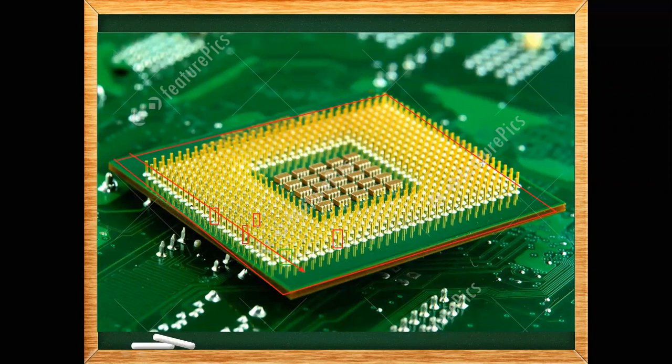And what is a single chip? Single means one. It's one chip. Understand, Mohanad? Yeah. Okay.